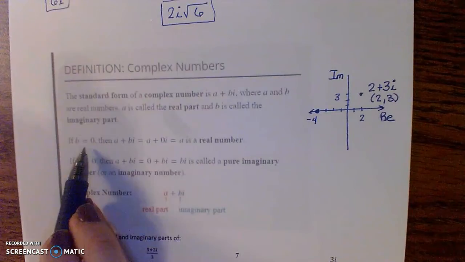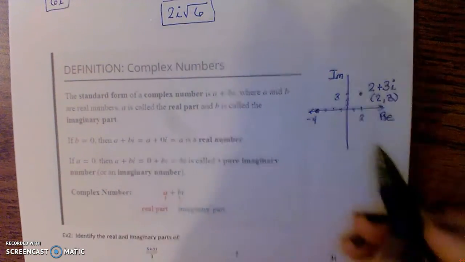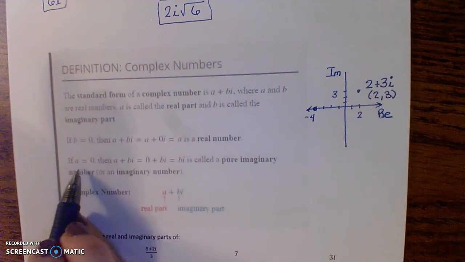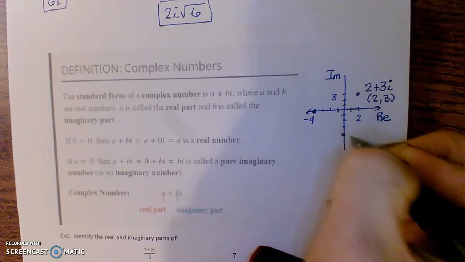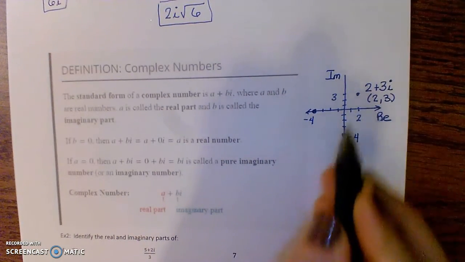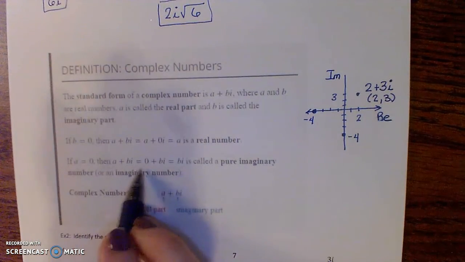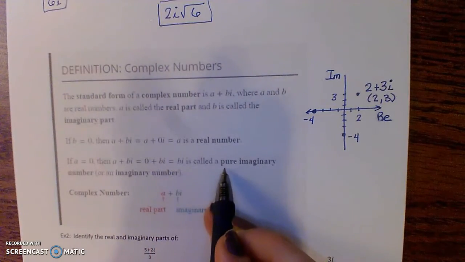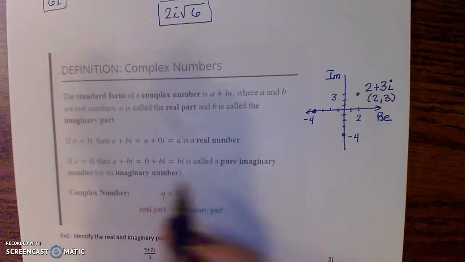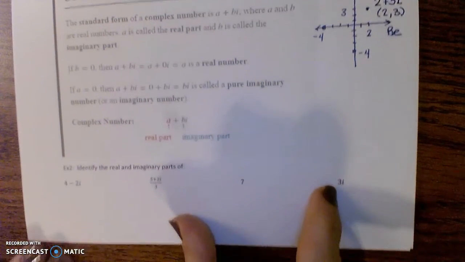So when b is 0, a plus bi is just a real number. And then if a is 0, along the imaginary axis, then that looks like 0 plus bi. So bi is a pure imaginary number. It doesn't have a real part. So any complex number, you can split up into its real and imaginary parts.